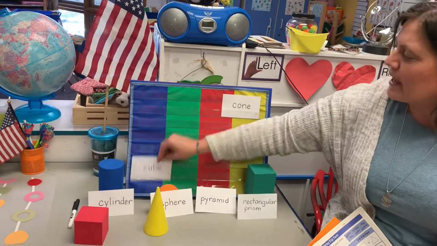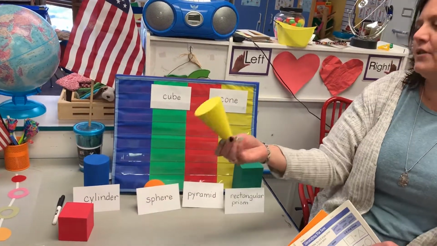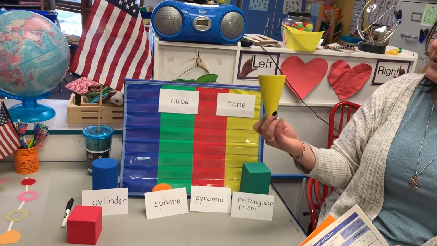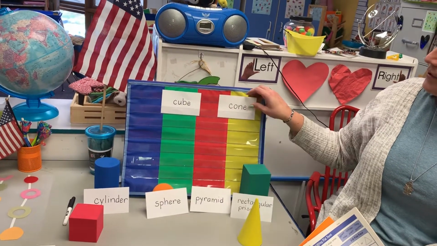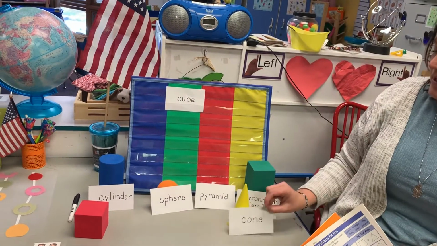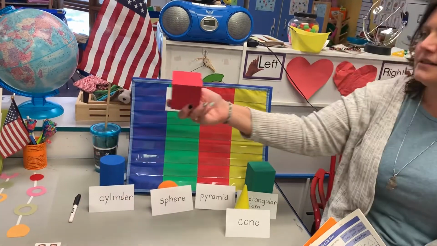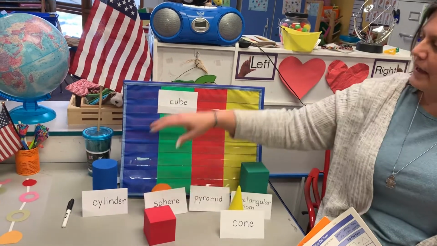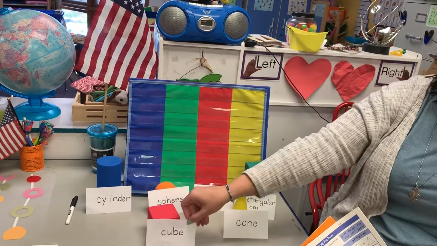All right, we have two left. We're going to start with the yellow one. Has a flat face but can roll. What do you think that is called? If you said cone, you are correct. And our last one is like a dice. It has all square sides. And if you said cube, our last one, you are correct.